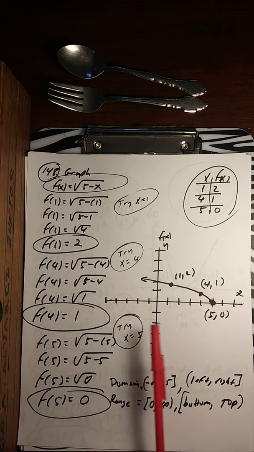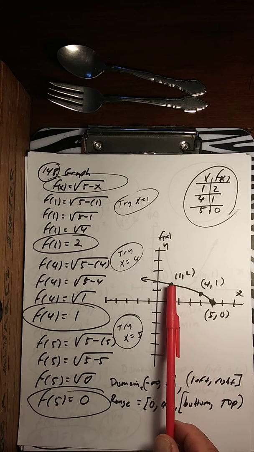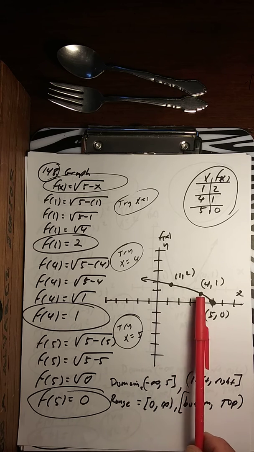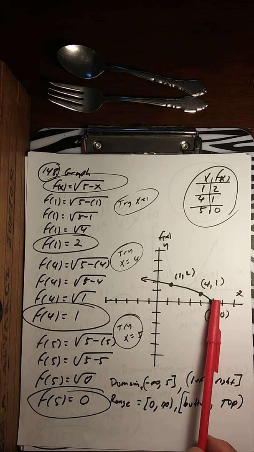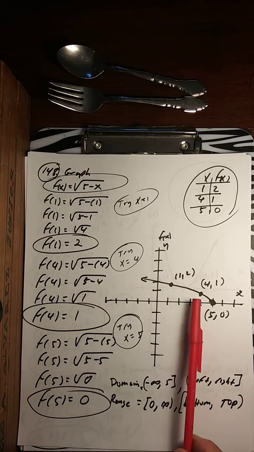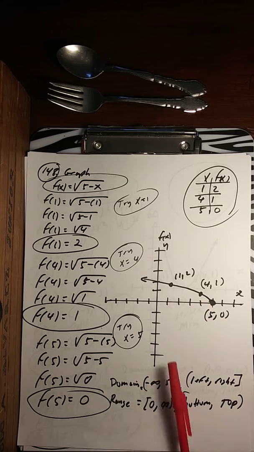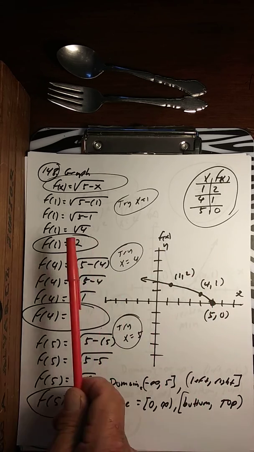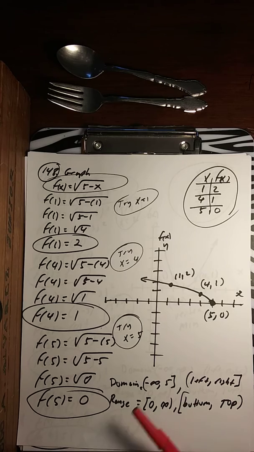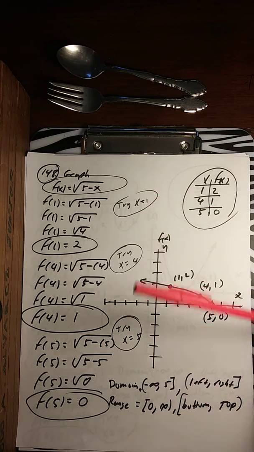So we graph these points. So we have 1, 2, 4, and 1, and then 5 and 0, and the graph goes this way, as you can see. So domain is negative infinity to 5 this way, and ranges from 0 to infinity.